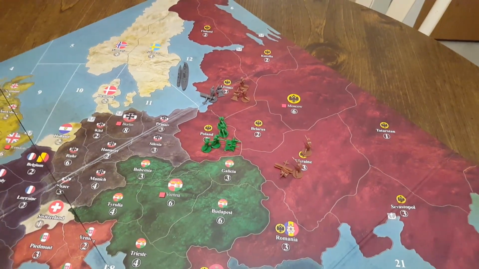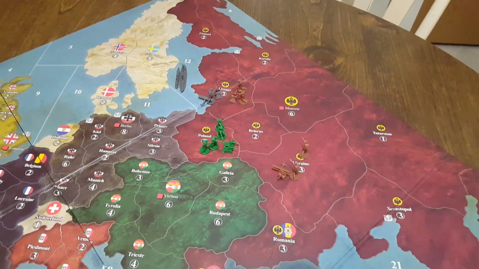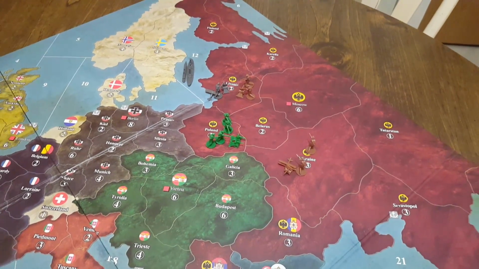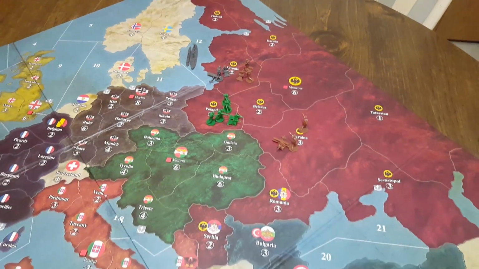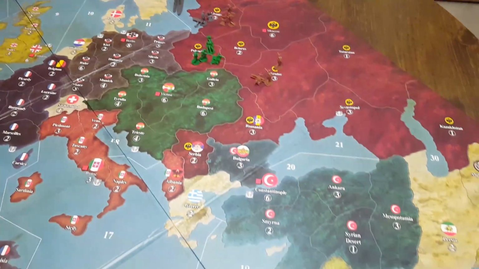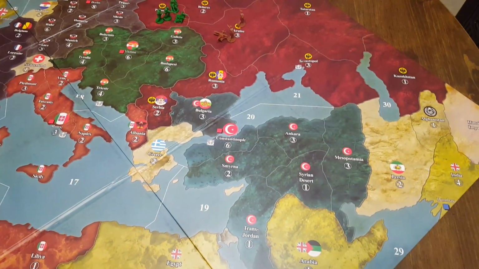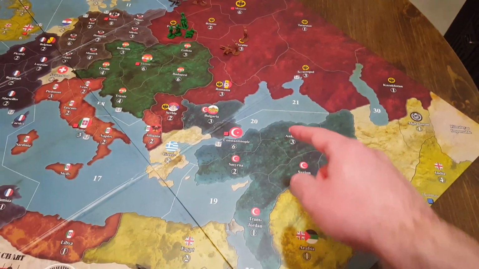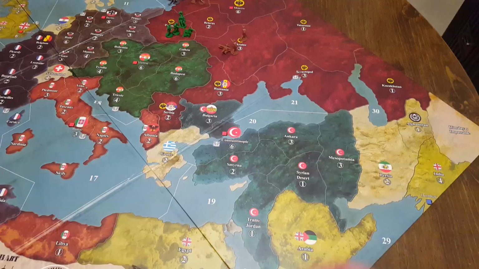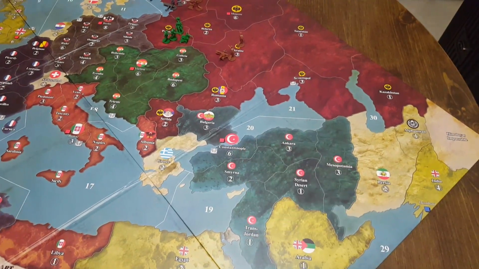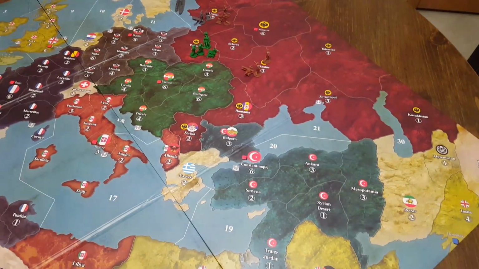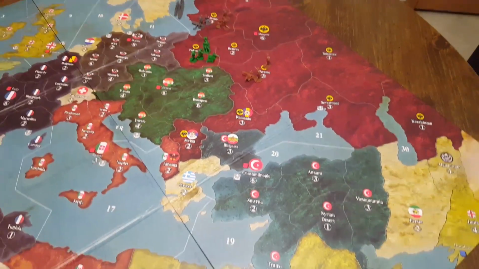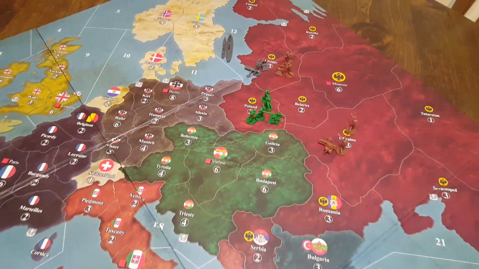So having artillery defend coastal territories is very powerful in this game. That really comes into play, especially, we're not going to talk about it in this video, but if you're defending the Ottoman Empire, you've got this huge coastline, a couple territories that have decent production, especially Constantinople has 6. Having a couple artillery there is going to have a big impact on your ability to defend.